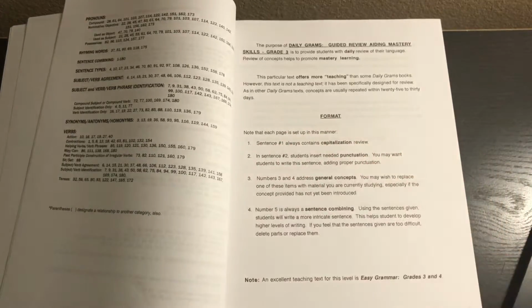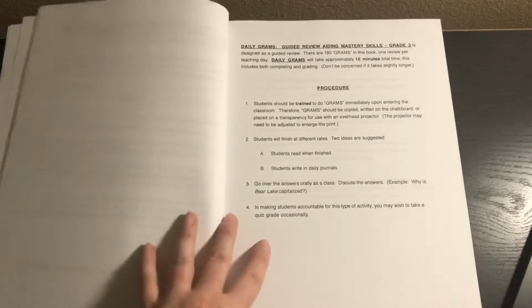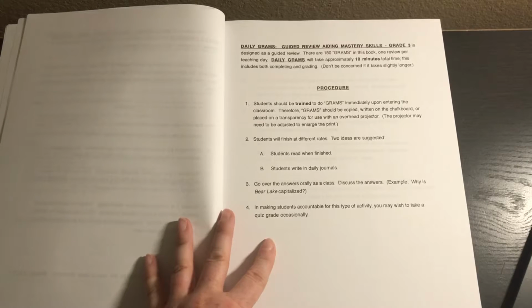Format. Note that each page is set up in this manner. Sentence 1 is always capitalization. Sentence 2 always is punctuation. Numbers 3 and 4 address general concepts. And number 5 is always a sentence combining. All right. And then we have the procedure.